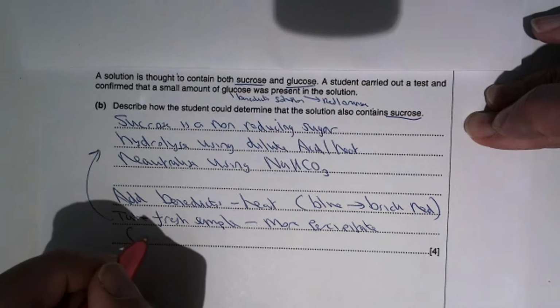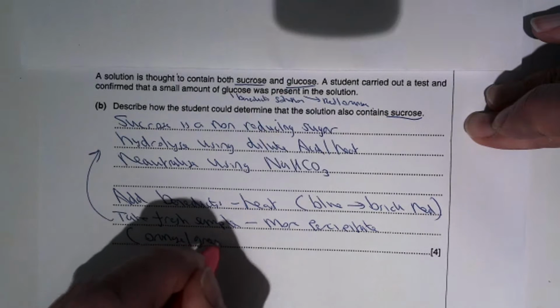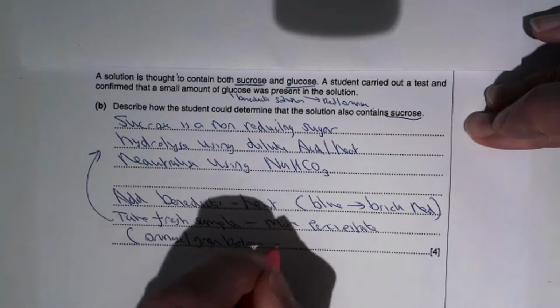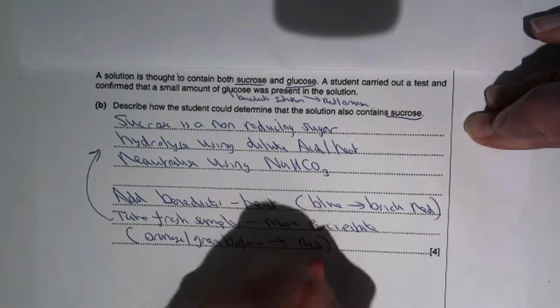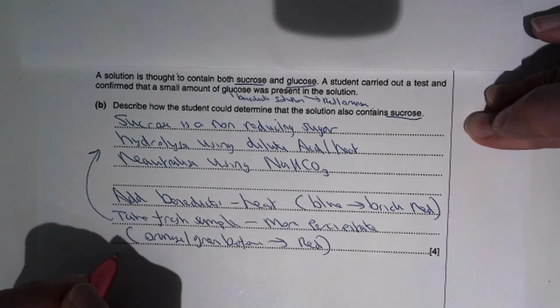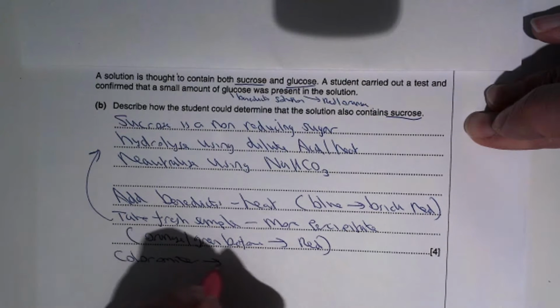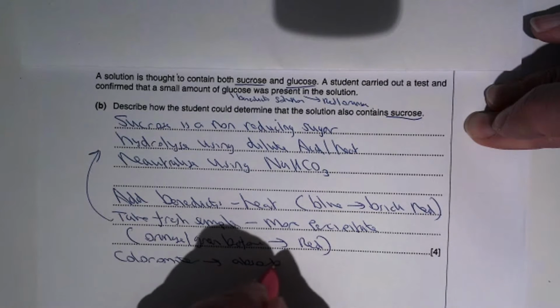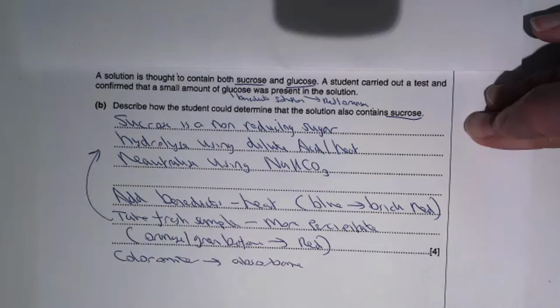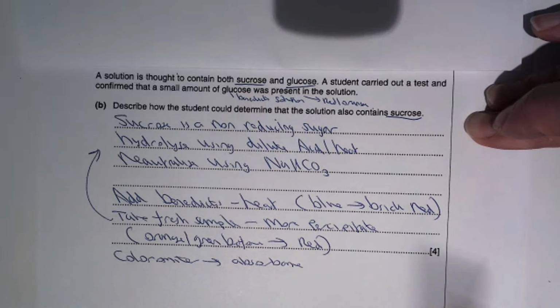Or it might have gone orange and green, or green before, and now it's turning red. Or we can put it into a colorimeter and look at absorbance. And more light will be absorbed if there's sucrose present, because we've now got more precipitate.